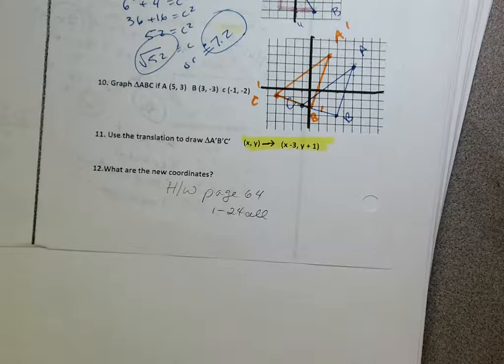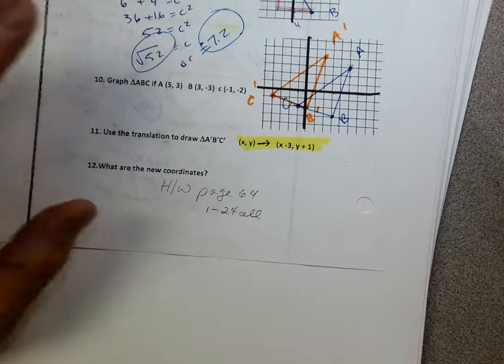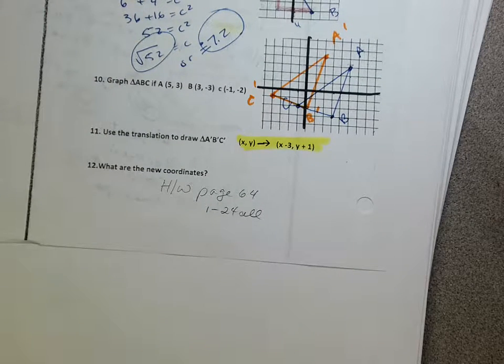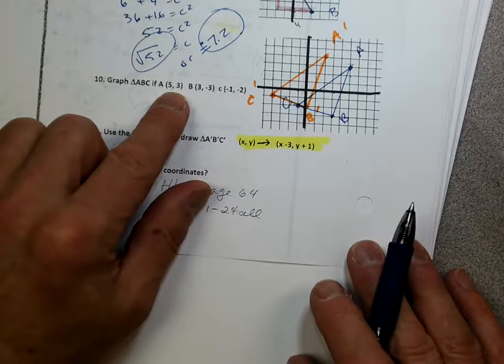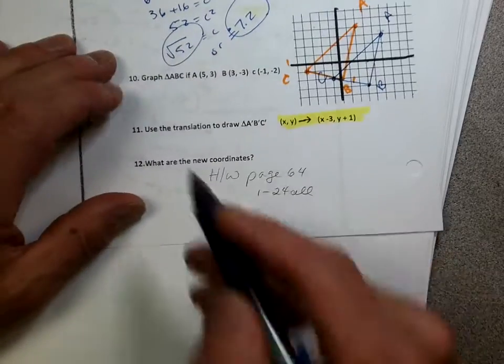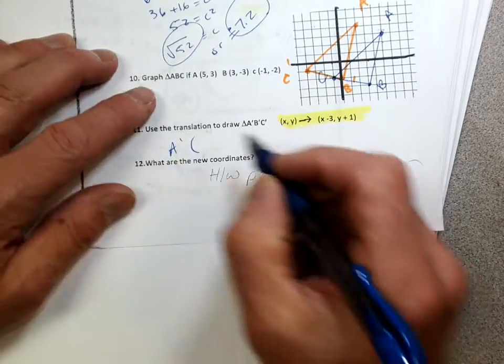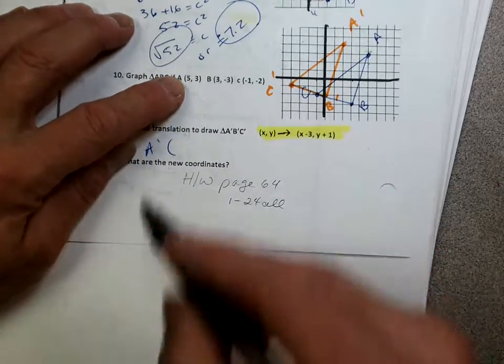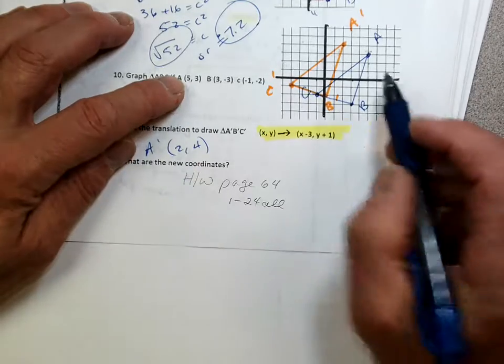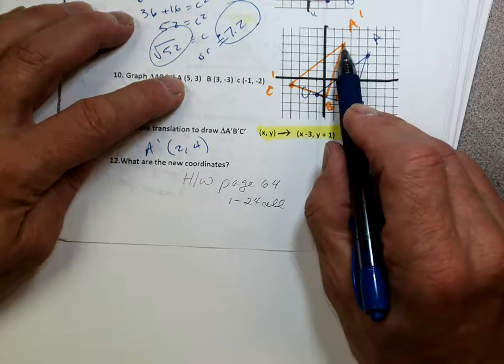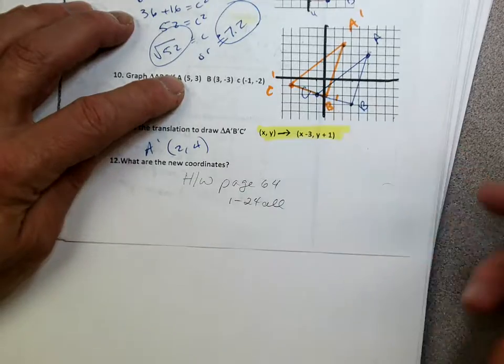Okay, so the new coordinates. Well, let's see. Two ways to get it. The one we just counted. That's easy, right? We just count what's the coordinates of A, B, and C. The other way, you can just simply take and subtract 3, add 1 to each coordinate. Does that make sense? I'll take A. I know A prime has got to be, let's see, if I subtract 3, I'd have it at 2, and add 1, 4. Okay, let's double check. 2, 4, yeah, there it is. Hey, it works. What do you know? The math works. Math always works.